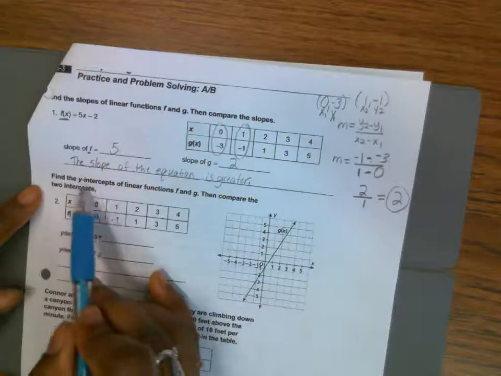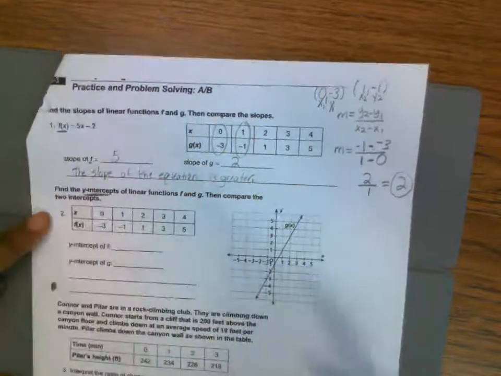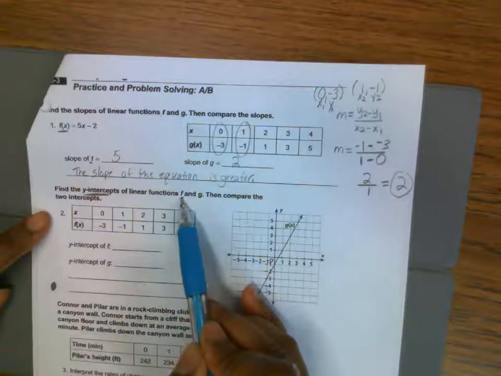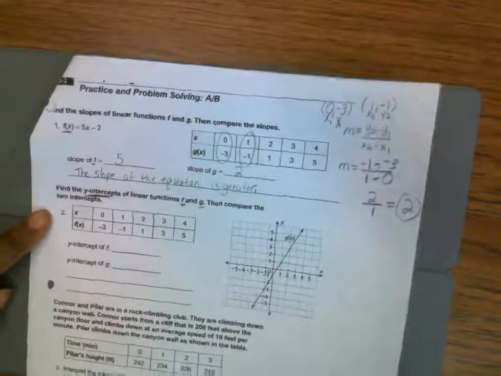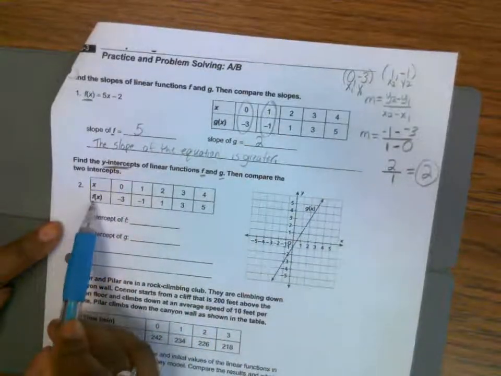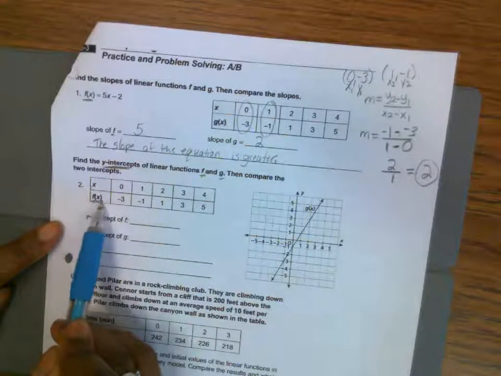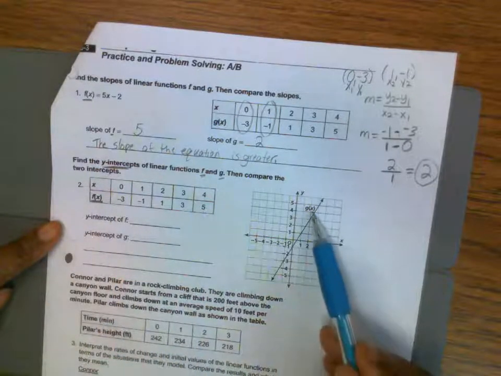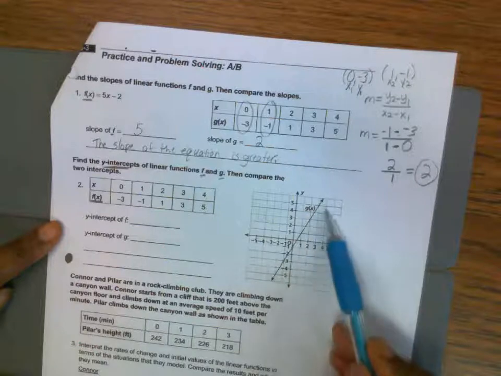All right, here. It says find the y-intercept, that's where the line or the function crosses the y-axis, in functions f and g. So this is function f because we see f of x right here, which is the same as saying y, and this is my g of x function, this line.